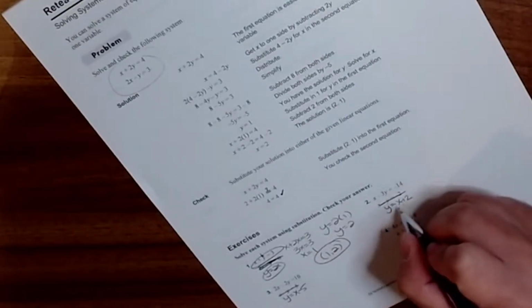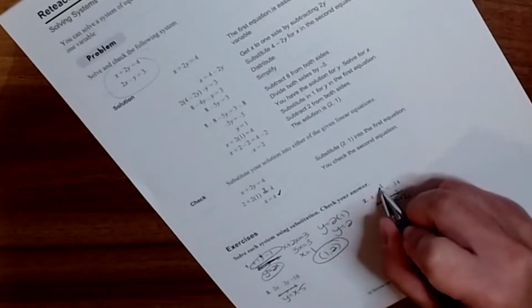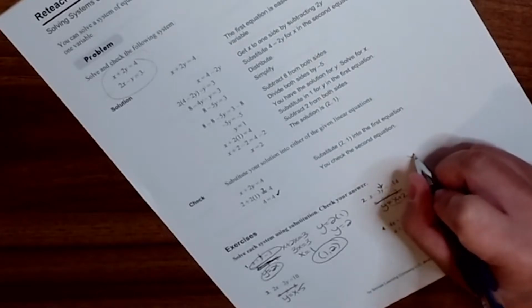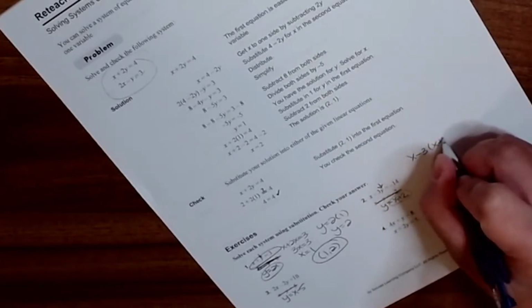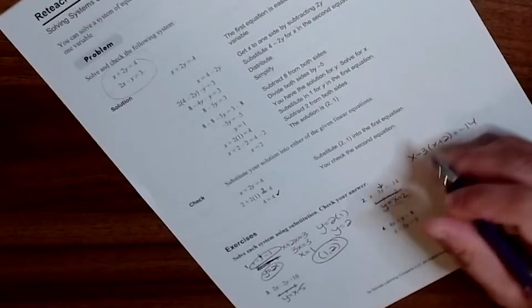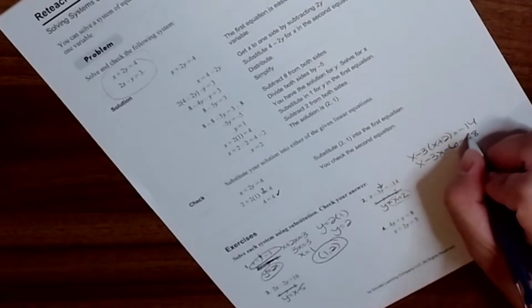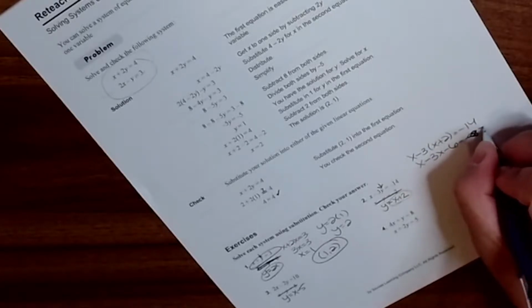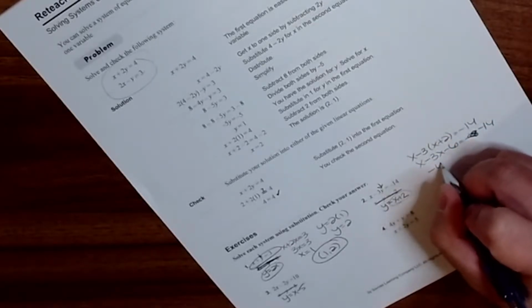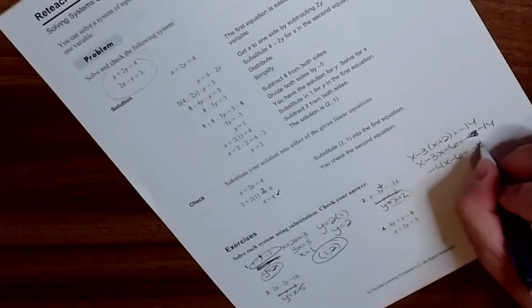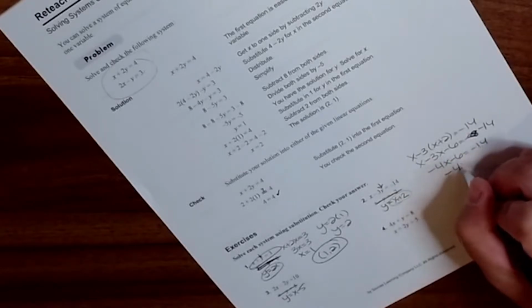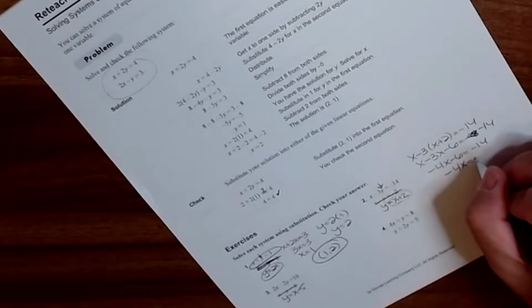Now I'm going to take this x plus 2, and where I see my y, I'm going to plug in x plus 2. So I have x minus 3 times x plus 2 is equal to negative 14. So x minus 3x minus 6 is equal to negative 14. So negative 4x minus 6 is equal to negative 14. Add 6 to both sides, so negative 4x is equal to negative 8.